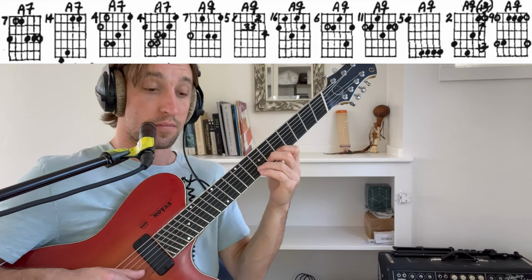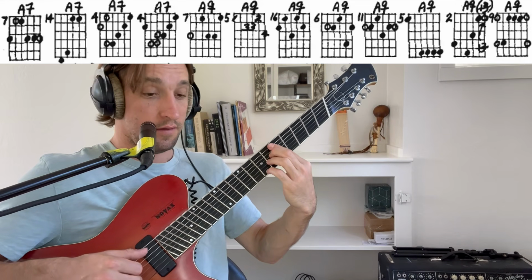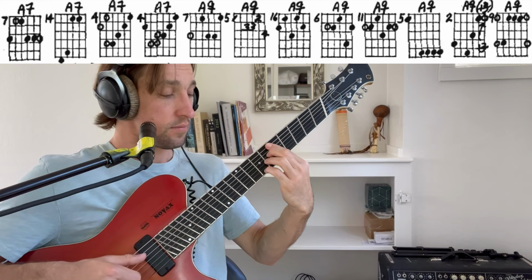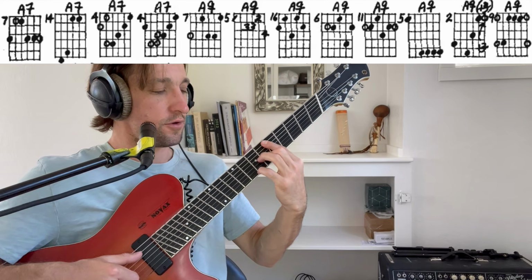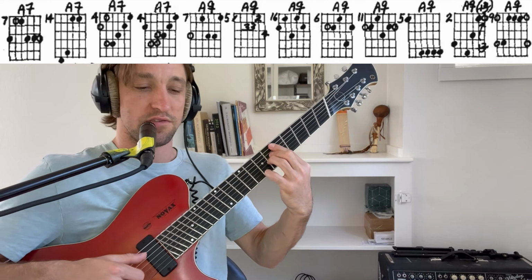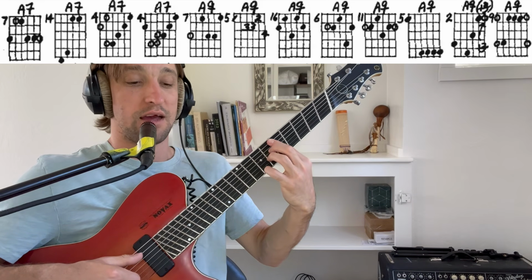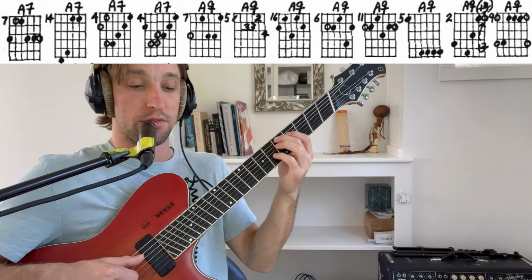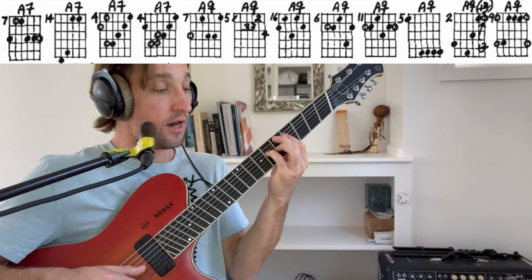Where are we at? Oh, look at this A major 9. It's a nice one. You can double stop it. I prefer using both fingers really, but there's a double stop potential there. And then this A major 9. 1, 3, major 7, 9, 5.